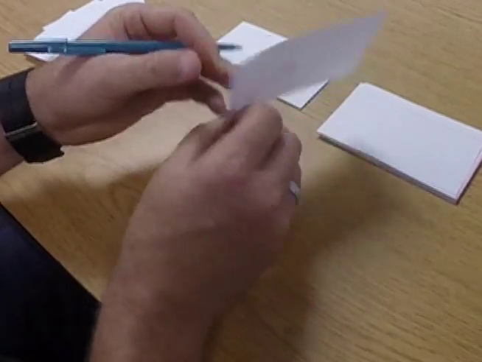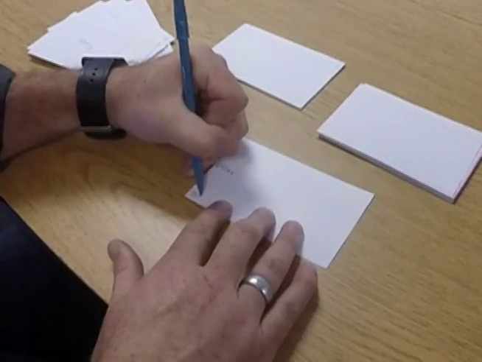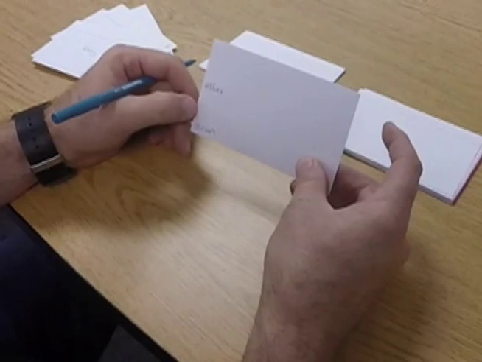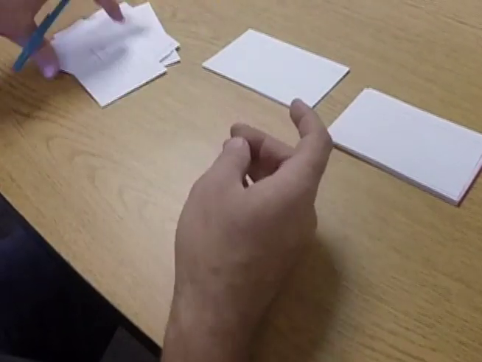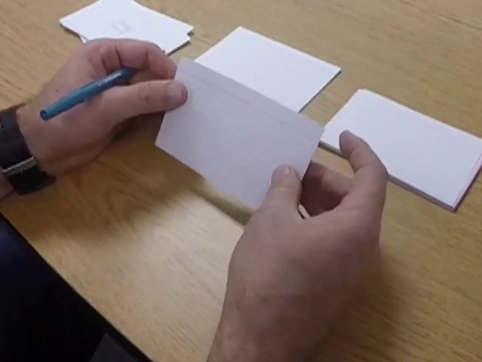All girls. So if I turn that over, it's going to be ellas, and it's also going to be Aaron. Now I'm going to go ahead and do verbs. We just finished the pronouns. We'll set those off to the side. Let's take another card, and we're going to do our first verb.